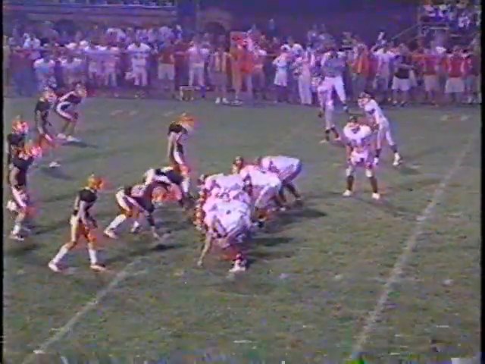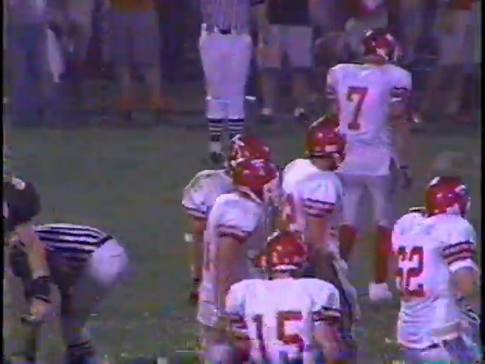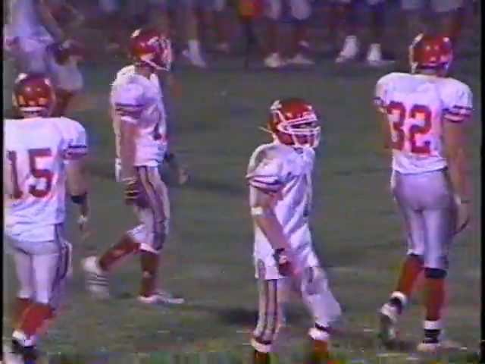3rd down now and 4 for Trimble. The Buckeye 35. Jenkins gets the handoff, and he's hit and dropped for a loss. Big play for the Buckeye defense. Hey, what a job by Ernie Perkins. I think he caused all that confusion in the backfield. I don't know if a guard pulled and he followed, but he hit Jenkins deep in the backfield.